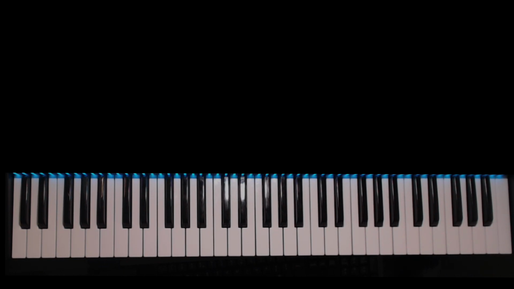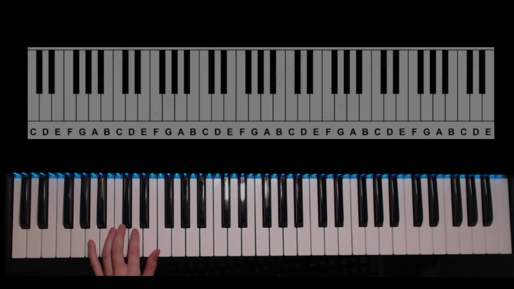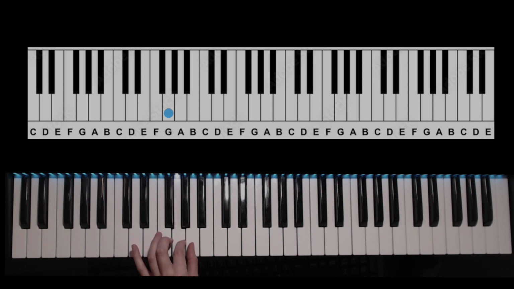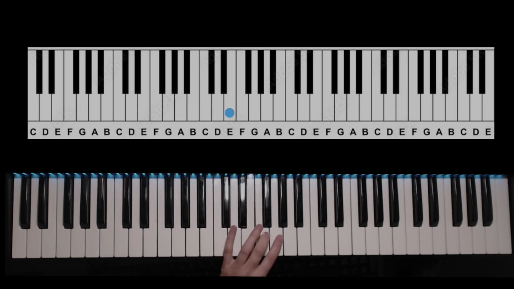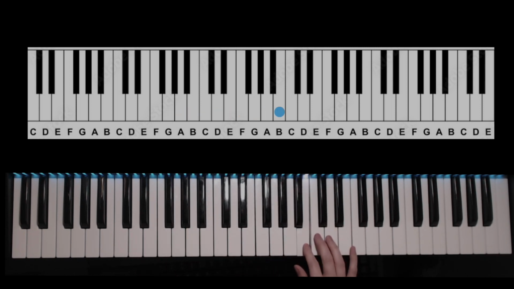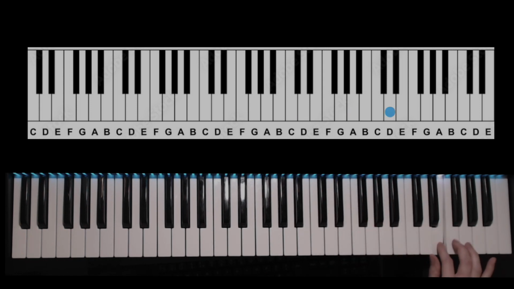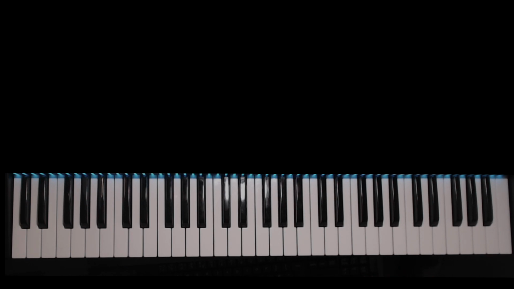If I start here on A, think about your alphabet, it goes from A to G. A, B, C, D, E, F, G, and so on. It's not like you have to learn a colossal amount of notes.